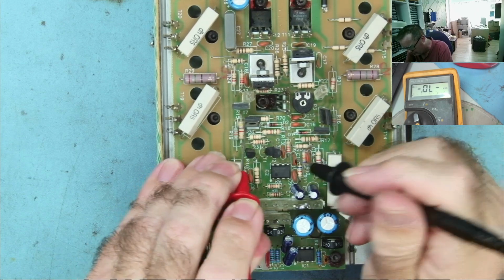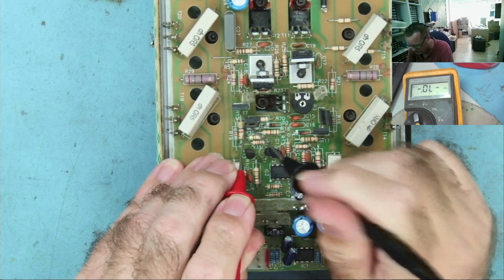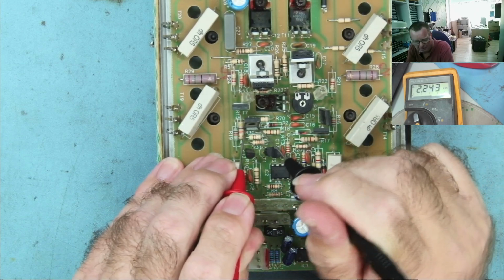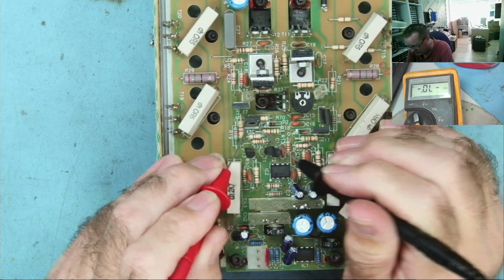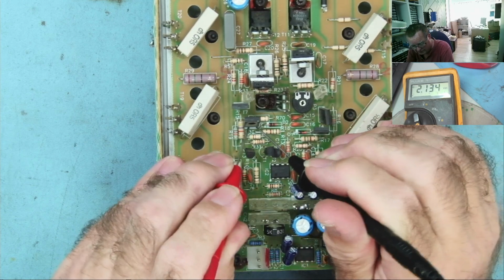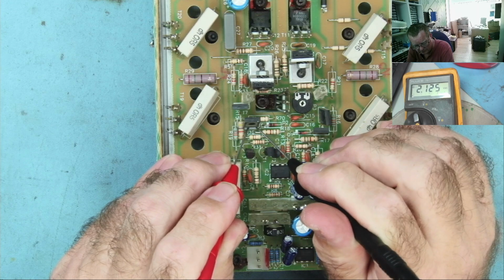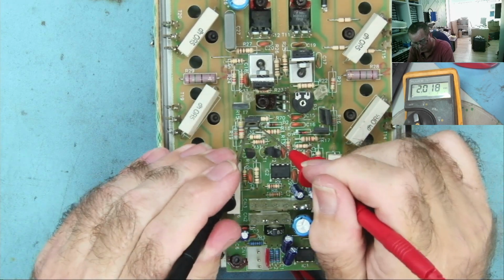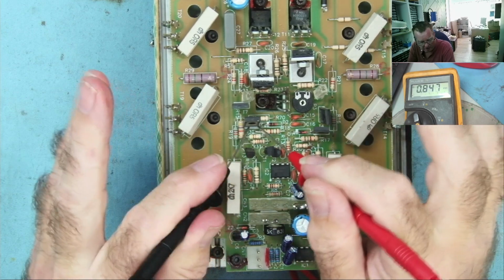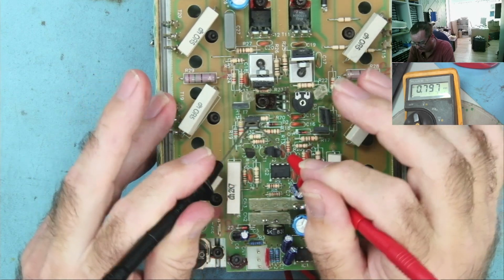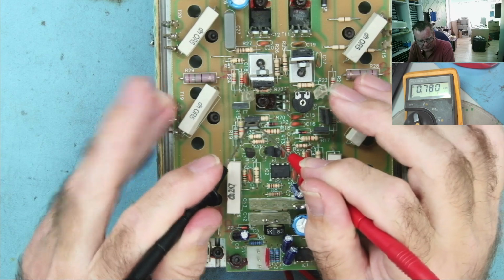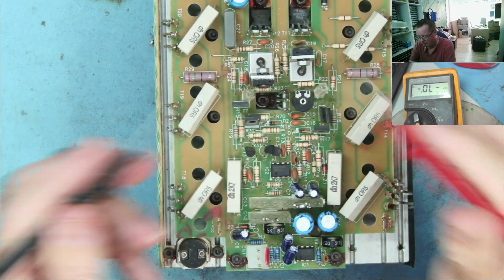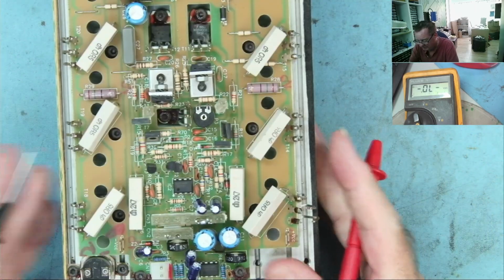So red on the base, you'd expect this to be open. Open. Well, it reads a high reading, but it's fairly open. How about between the collector and the emitter? Okay, 212, so it's quite high. A bit lower. Okay. Which is not reading a diode junction. Obviously there are resistances in here.